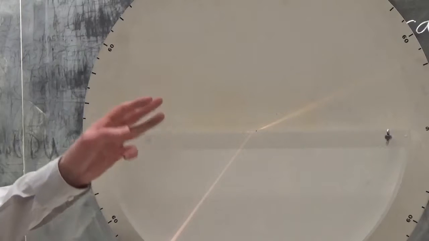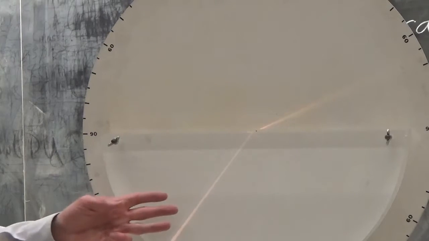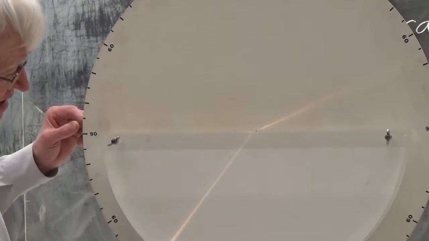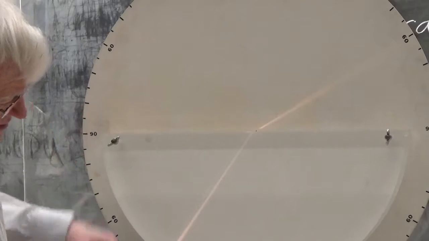On the other hand, if you're greater than 45 degrees, and 45 degrees is just for this particular plastic and air. If you had water, it would be a different angle. If you had glass, it would be a different angle. But it'd be roughly in the range between 30 and 50 degrees, or between 20 and 50. And now what you see is it comes out like this.